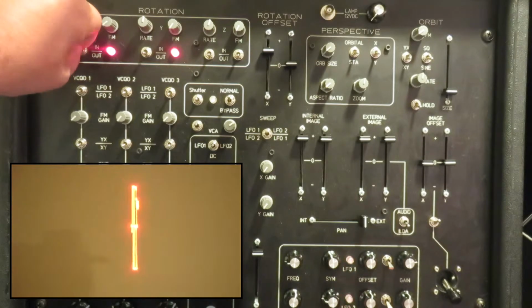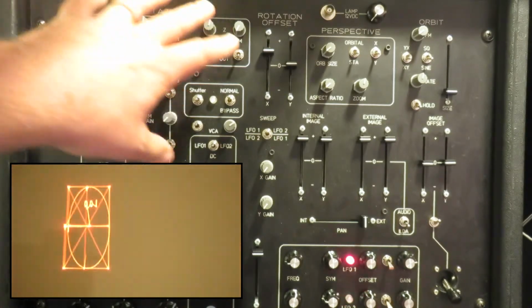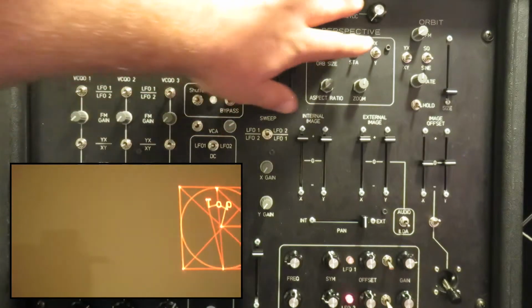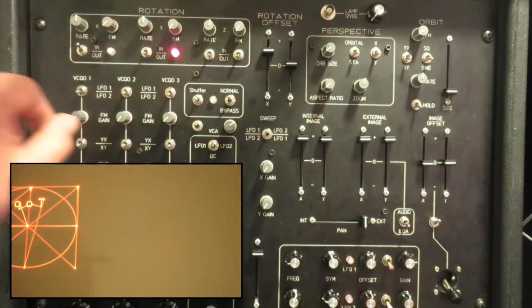And that covers rotation. There are some more advanced features of rotation that's covered in perspective. I'll have that in a later video.